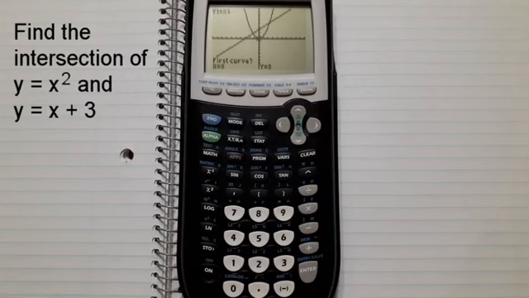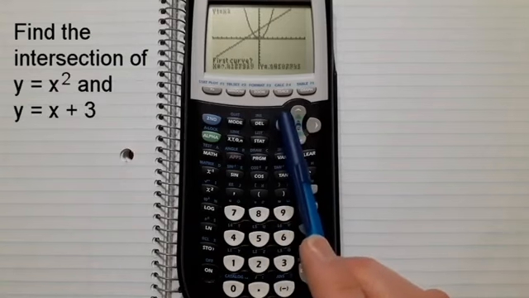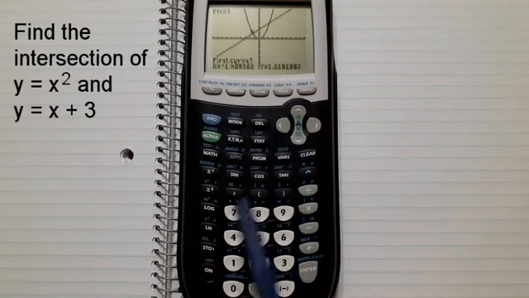Let's find the intersection point that's on the left side of our graph. First, we need to move our cursor close to that point. Don't worry about trying to get the cursor exactly on the intersection point. It's not going to happen. Getting close is good enough.